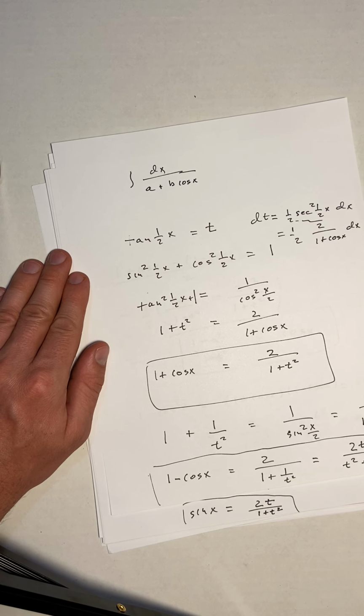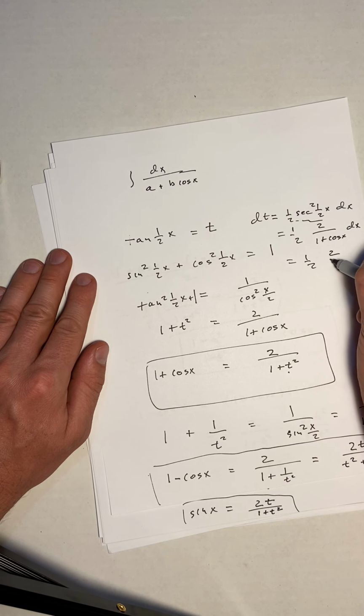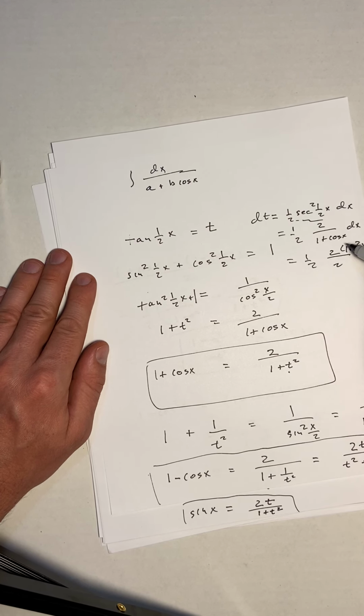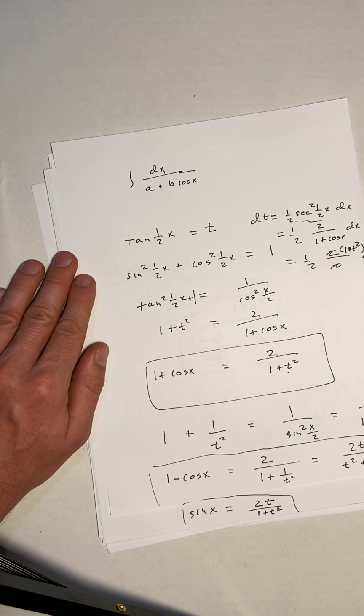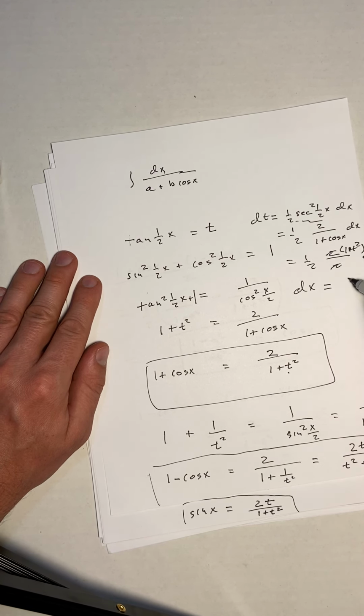Plugging in that 1 plus cosine of x is 2 over 1 plus t squared, I get 1/2 times 2 over 2 times 1 plus t squared dx. So canceling these twos out and dividing through by 1 plus t squared over 2, I get that dx is equal to 2 dt over 1 plus t squared.